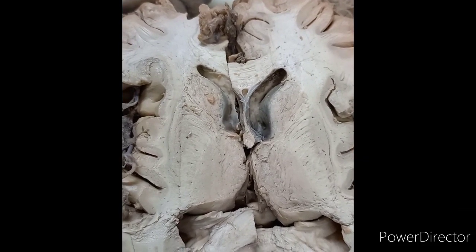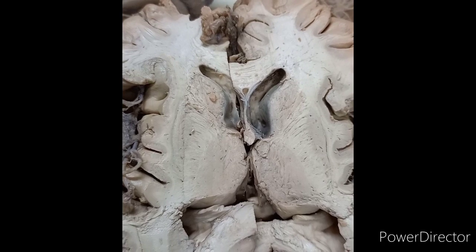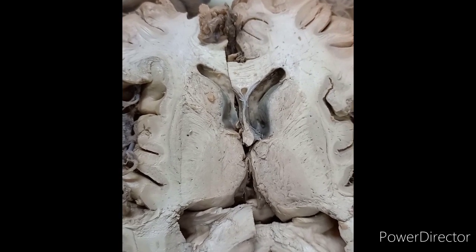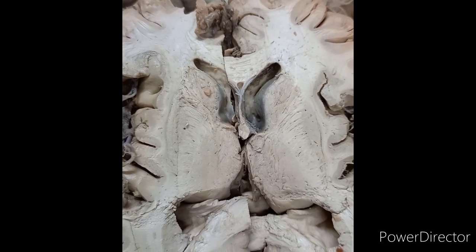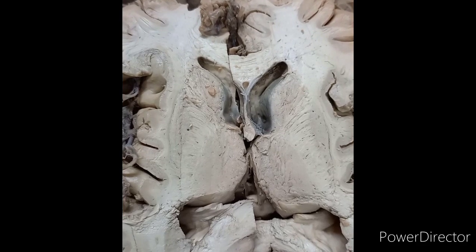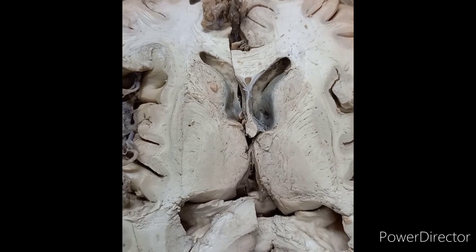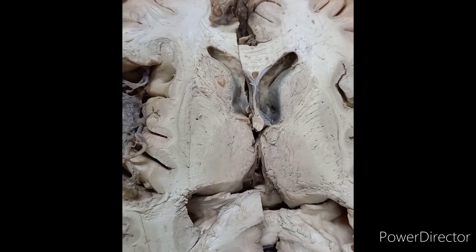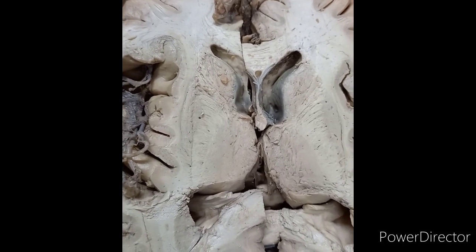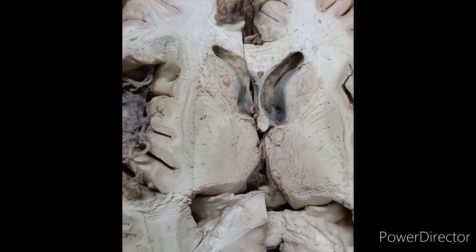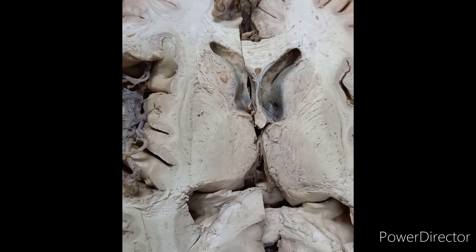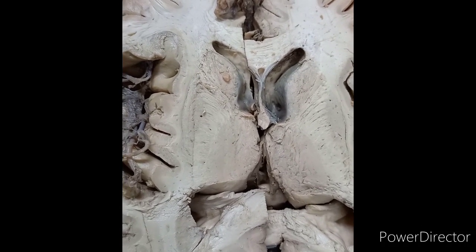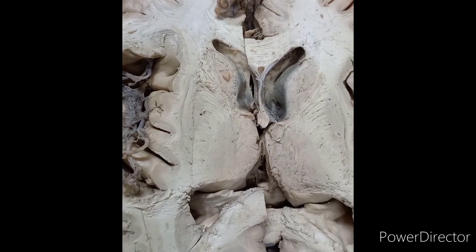Now, the medial forebrain bundle fibers also go through this anterior limb from the orbital surface of the frontal lobe to the hypothalamic nuclei. Then some of the corticostriate fibers, that means from cortex to the striatum, that is caudate nucleus, also pass through the anterior limb of the internal capsule.